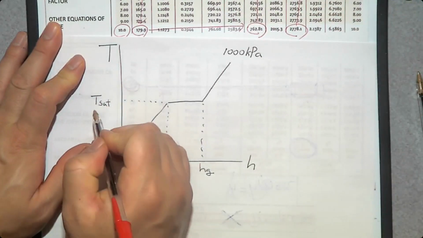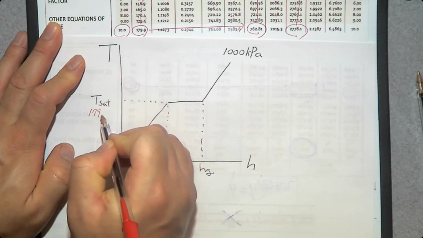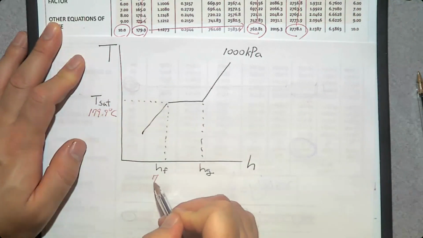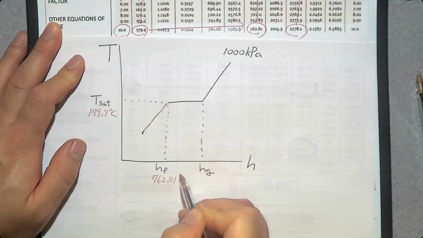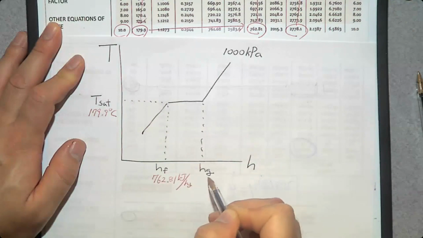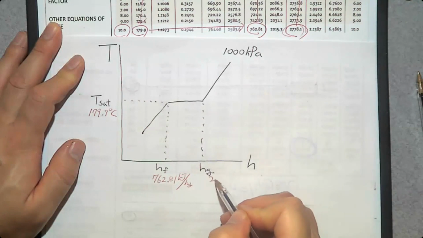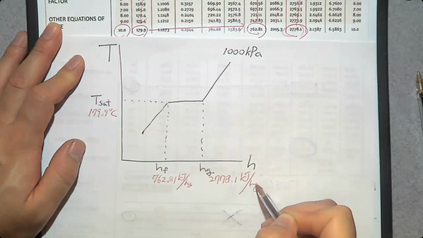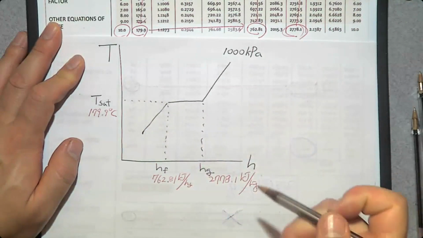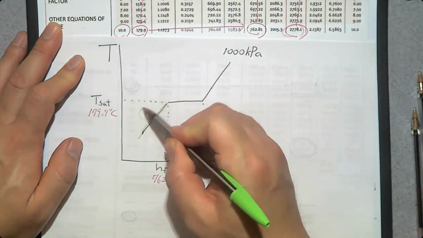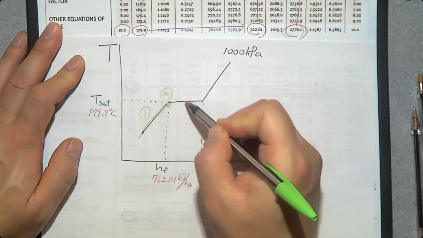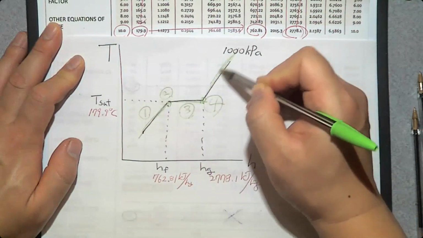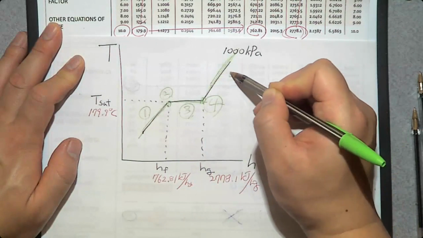So T sat is 179.9 and HF is 762.81 kilojoule per kilogram. HG is this number, 2778.1 kilojoule per kilogram. So on this TH diagram, here is number 1, this point number 2, this line number 3, this point number 4, this line number 5, right?